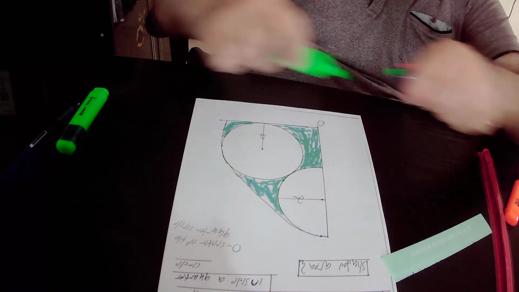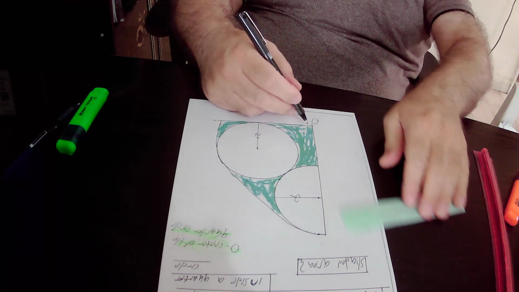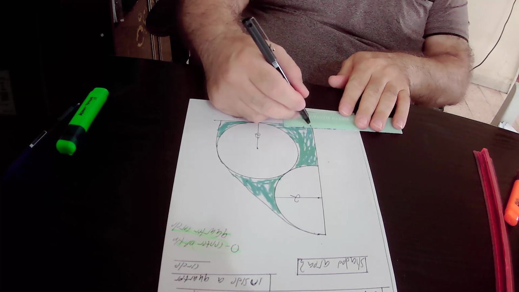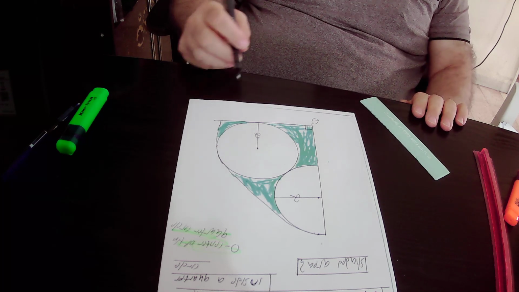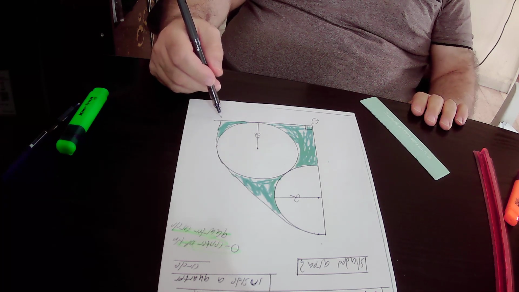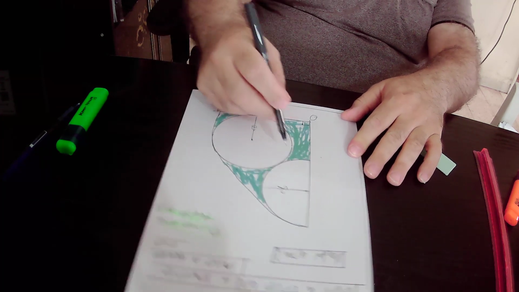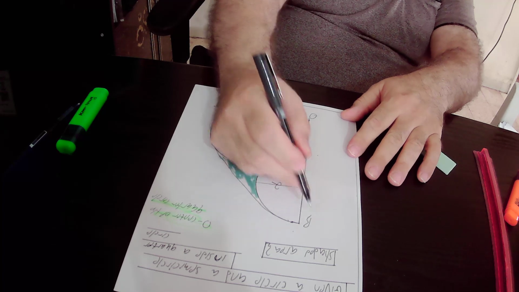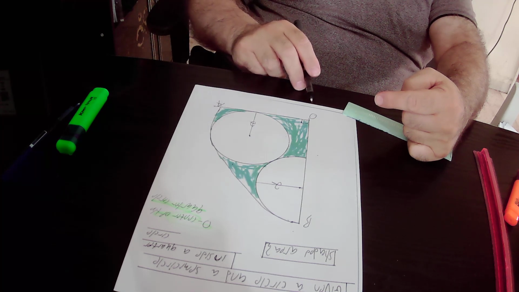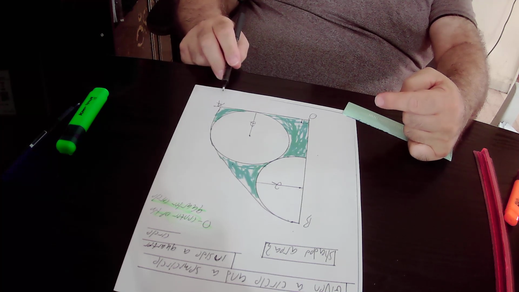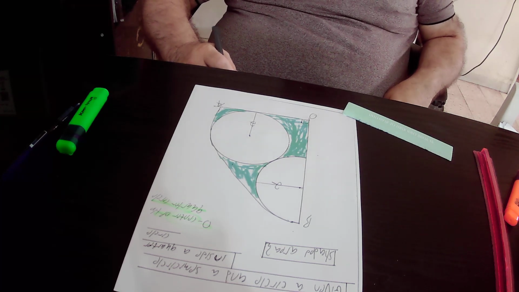Okay, point O is the center of the quarter circle. And we also know that this angle equals 90 degrees. If we define this point as point A, and this point as point B, then we also know that BO and AO are the radii of the quarter circle. It's true in any quarter circle, okay?